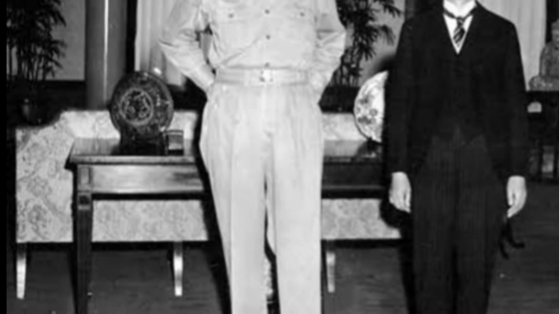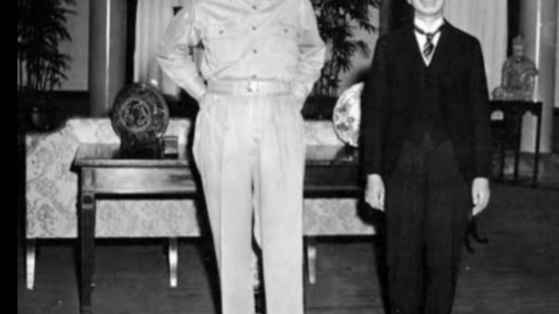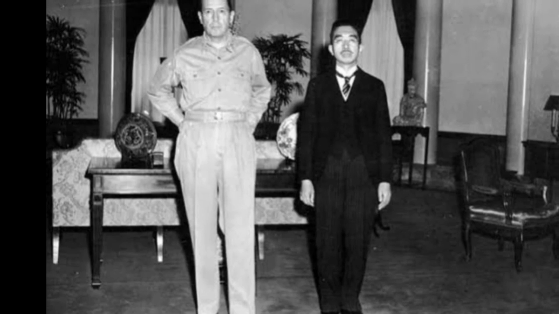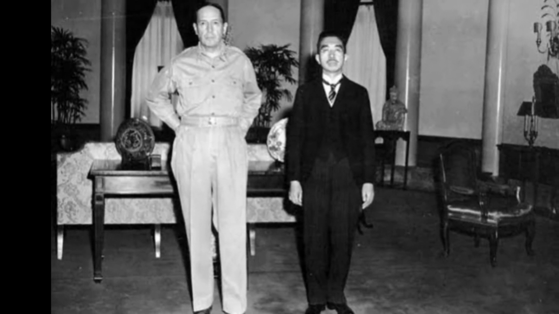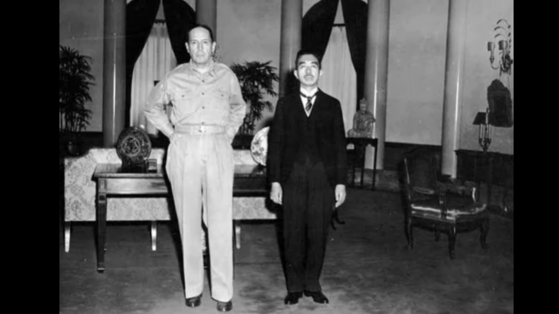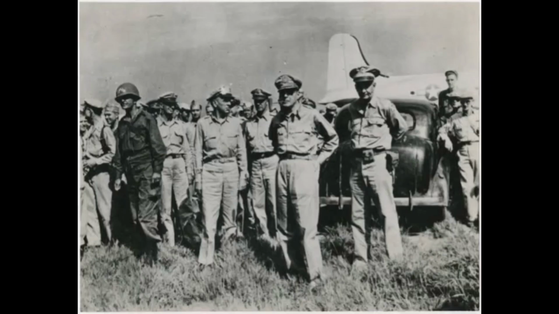9. End of occupation. The San Francisco Peace Treaty, 1951. The U.S. occupation officially ended with the signing of the San Francisco Peace Treaty in 1951. This treaty restored Japan's sovereignty and paved the way for its reintegration into the international community. Japan became a key U.S. ally in the Cold War struggle against communism in Asia.